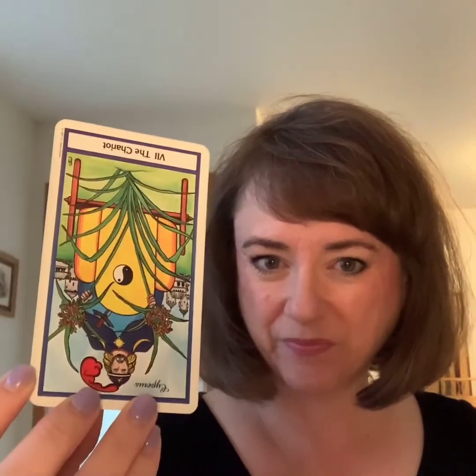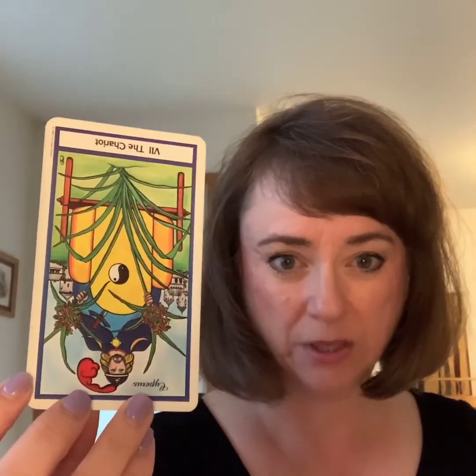Okay, higher motivation for running for president. We've got the Chariot reversed. Chariot is all about, you know, you're moving forward. You've got the strength of character. This is kind of putting the brakes on that a little bit. This is like a funny energy for your motivation for running for president. I don't sense that the motive is there.